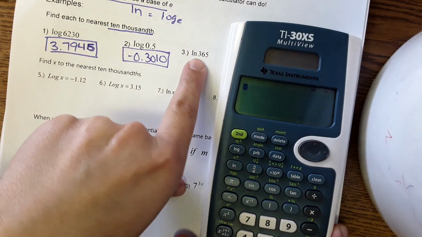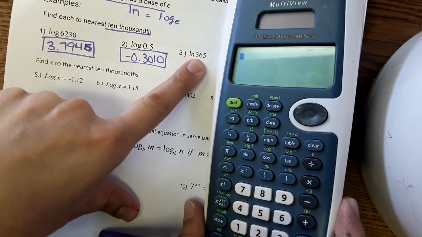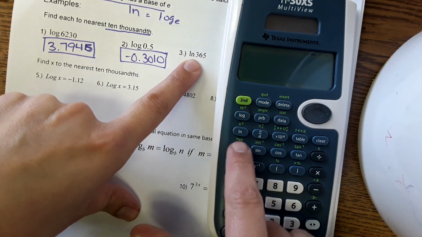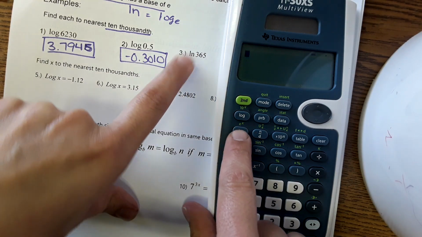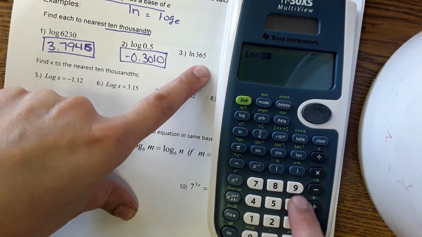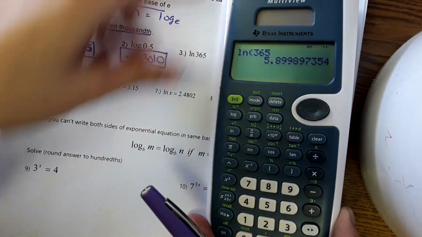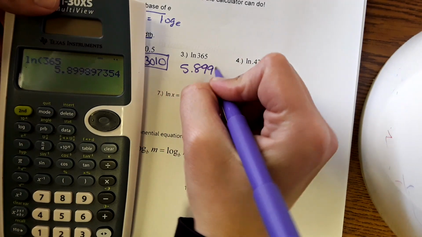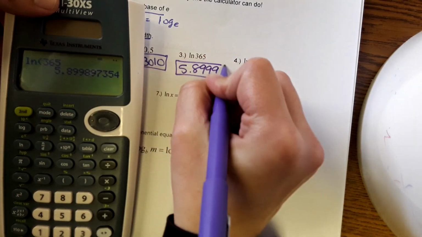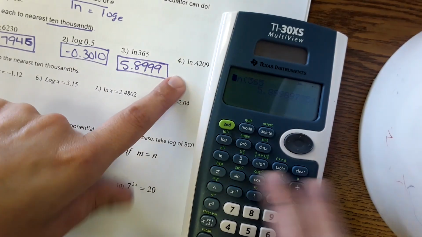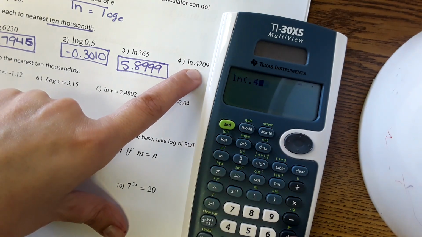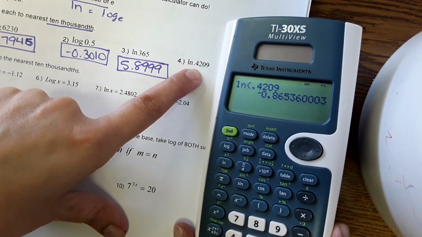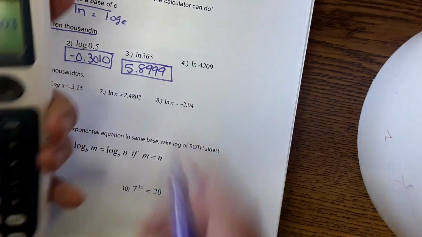Now it says natural log of 365. So on the calculator, find your natural log button. Mine is right here. Yours might be in a slightly different place. But 365, and we get this number. Okay, next one, again, ln 0.4209, and here is the value.